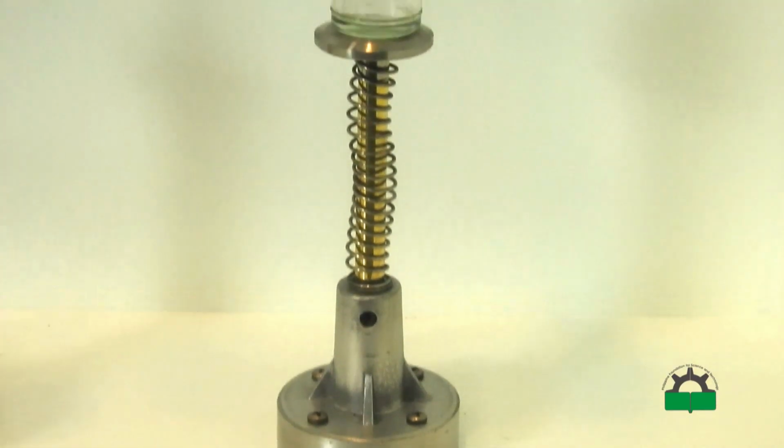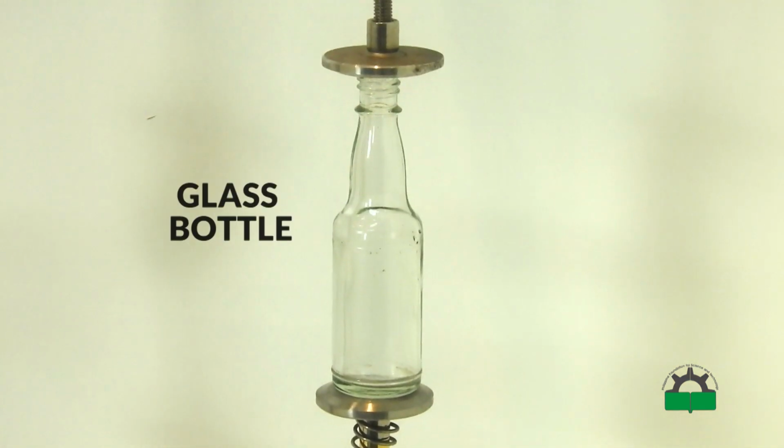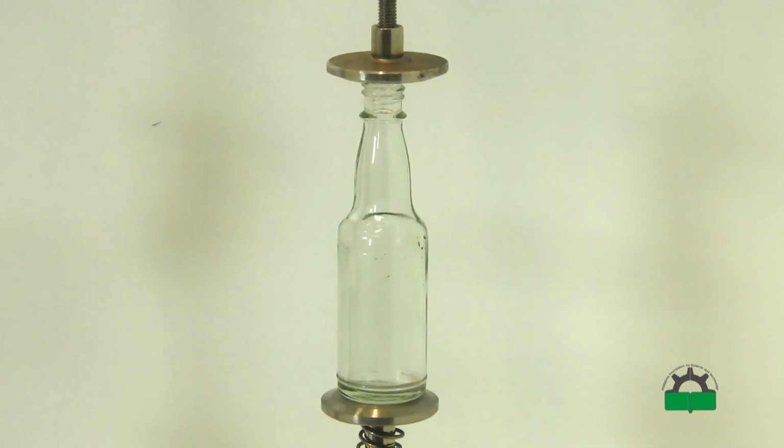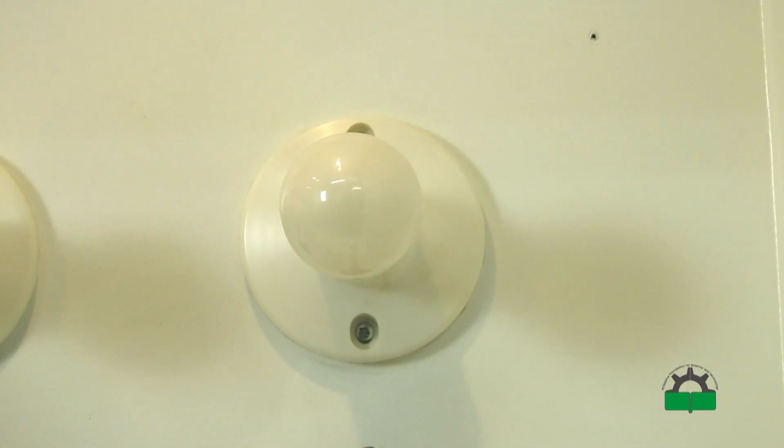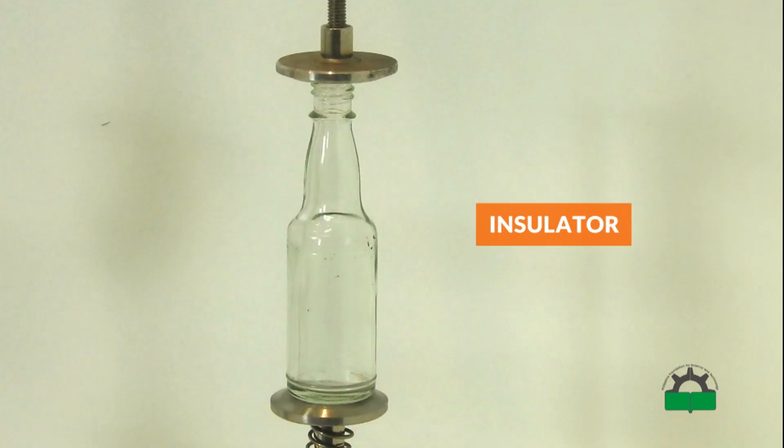And now, the last item, which is a glass bottle. Is it a conductor or an insulator? Oh, the bulb does not light up. The glass bottle is an insulator.